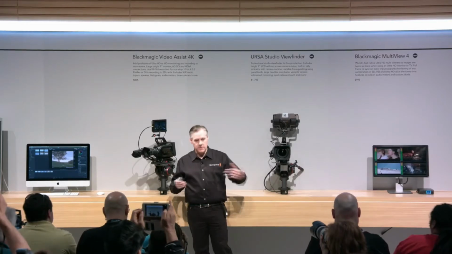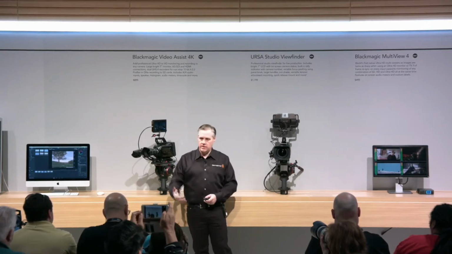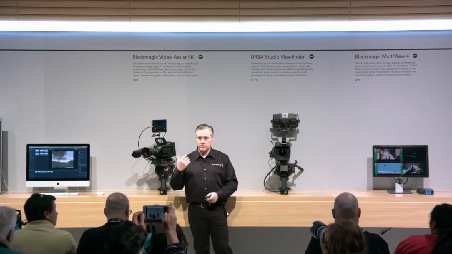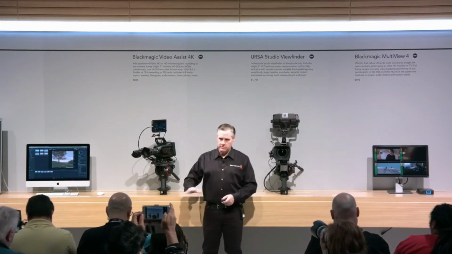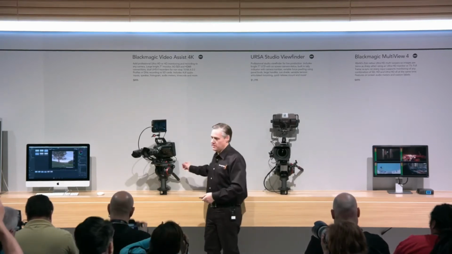We've got extremely low noise audio inputs, 128 dB down, and what's important for that is a lot of the lower-end cameras that the video assists get put onto have quite poor audio specifications, so we wanted to also let people bypass the audio. So now you can add a great monitor, you can add a great recorder, but you can also add a really good quality, extremely quiet audio input and bypass the audio as well.